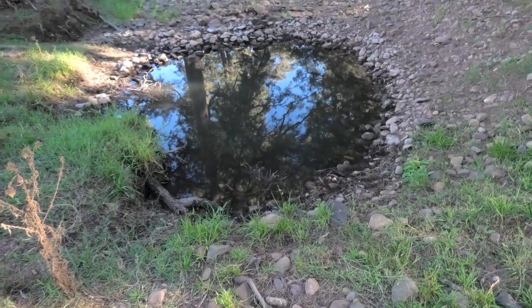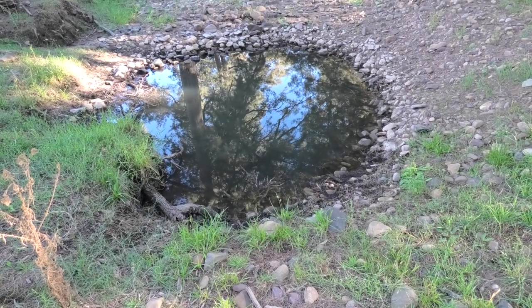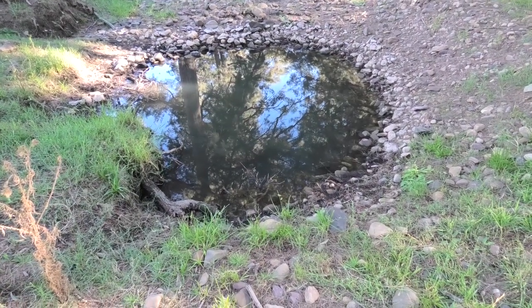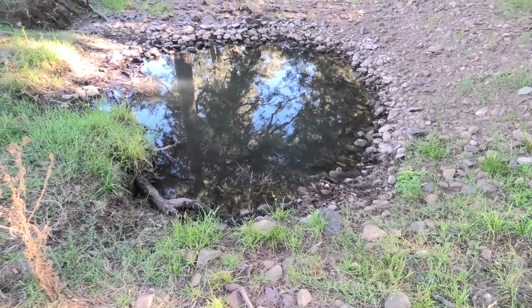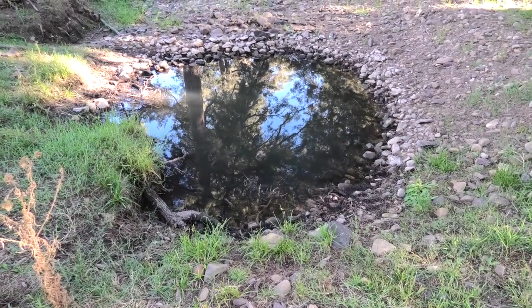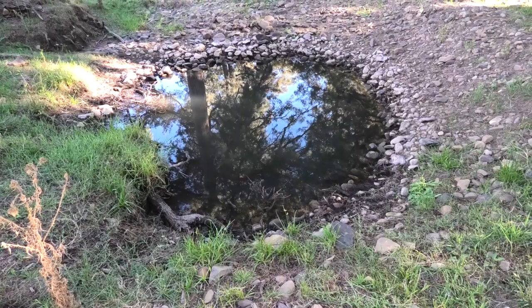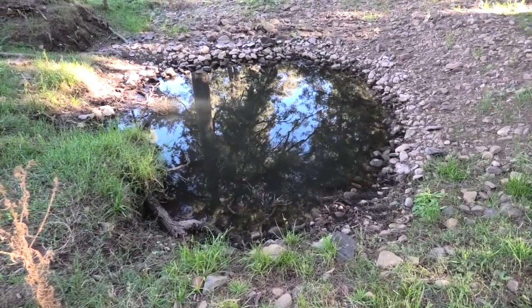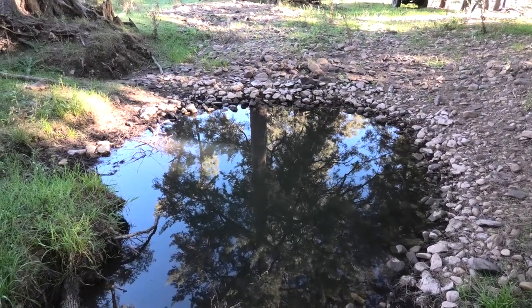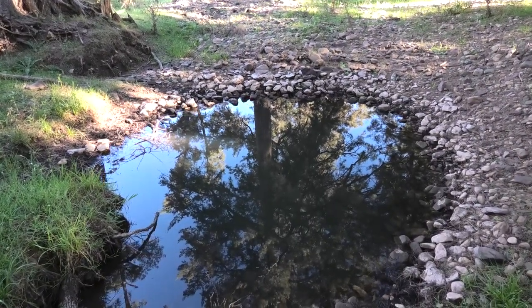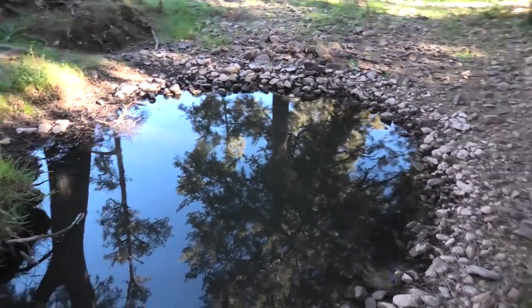Here's one such depression. So whatever was here has been washed away. Now that may have been a large tree that's been washed out in the last flood, or it may have been something that got washed down here and then got moved on as the flood water rose, or the log jam or whatever it was got dislodged.